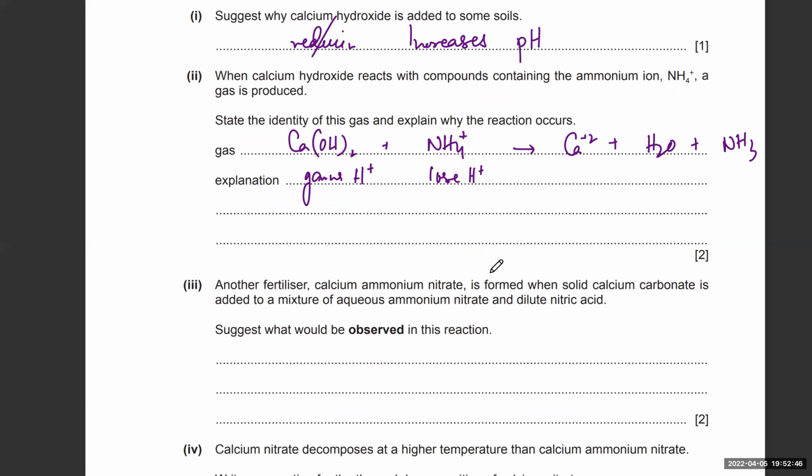Calcium ammonium nitrate is formed when solid calcium carbonate is added to a mixture of ammonium nitrate and dilute nitric acid. Suggest what would be observed in this reaction. Ammonium nitrate is ammonium ions and nitrate ions.